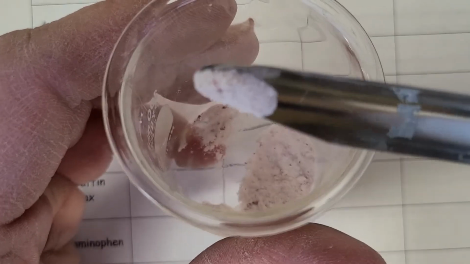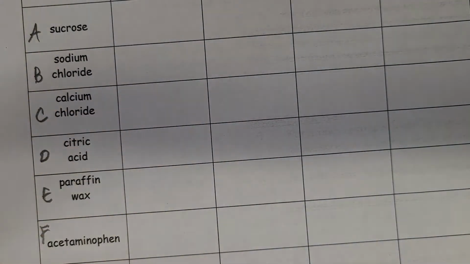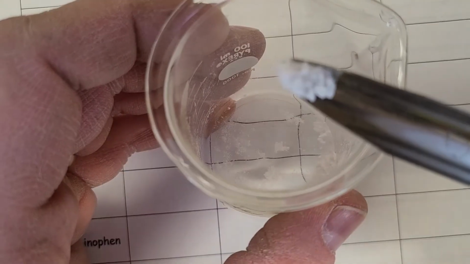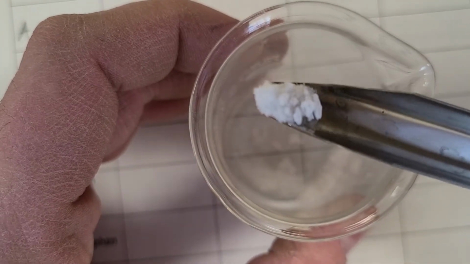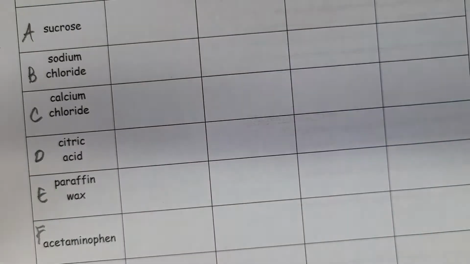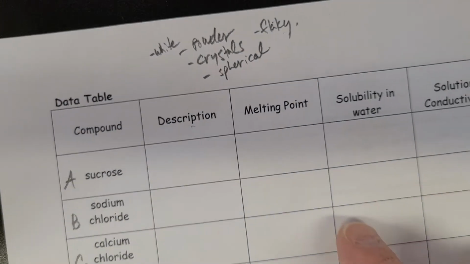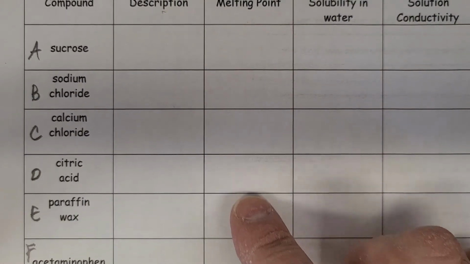So just disregard the red part of it. And lastly, sodium sulfate. Okay, so hopefully you can fill in the description table there. And then next we'll look at melting point.